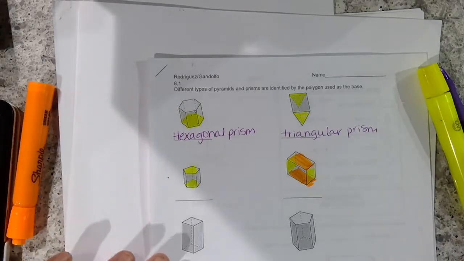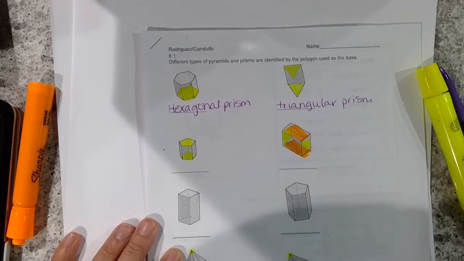I'm going to write in the words. I'm going to finish these up. You go ahead and write those also.